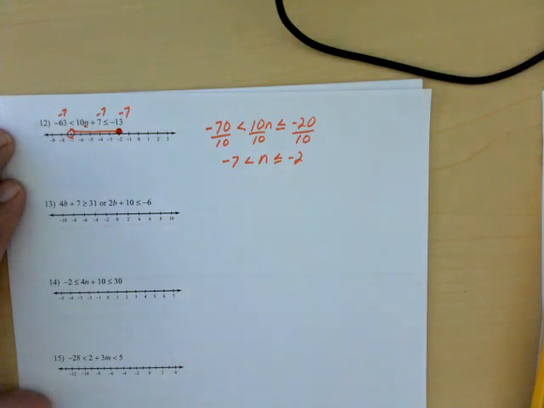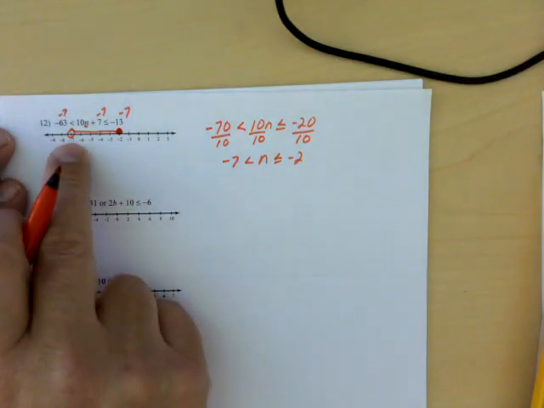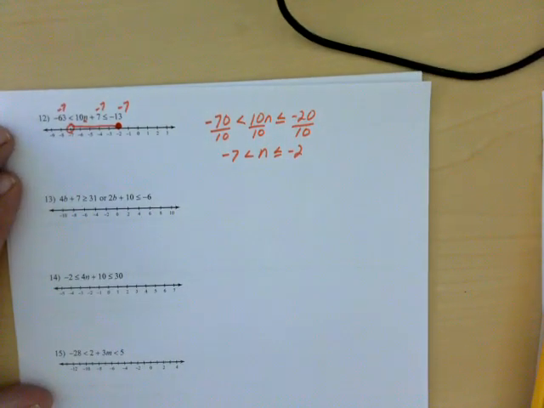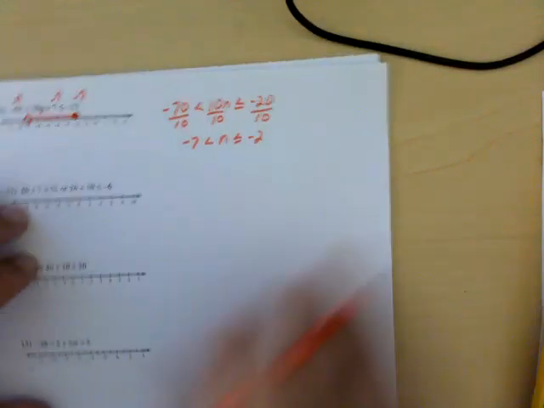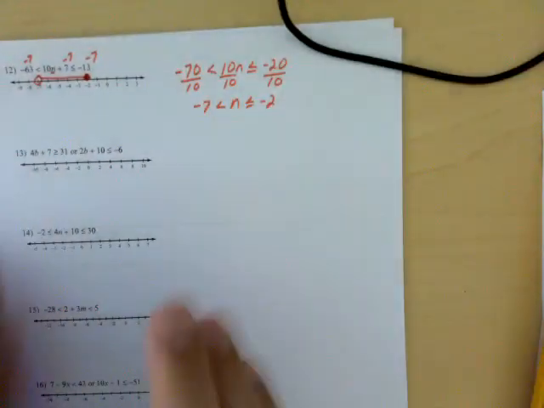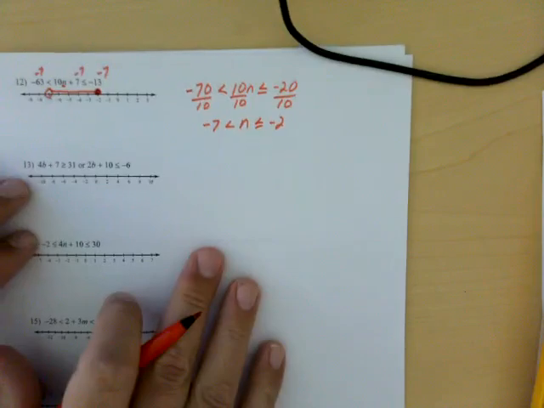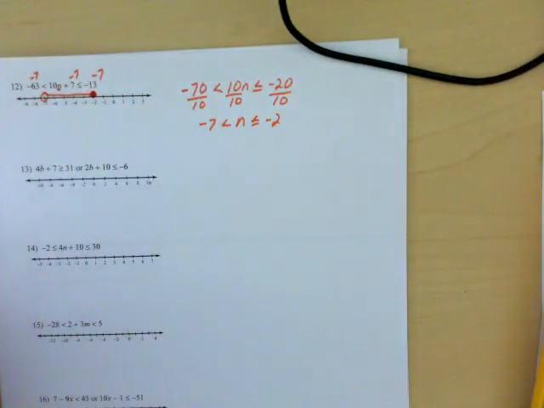So everything between negative 7 and negative 2. Make sure your open circle is at -7, closed is at -2. Okay, so big ideas, make sure you graph those. You have to use the proper tool. So here, I'm going to give you points for having the correct circles and stuff.